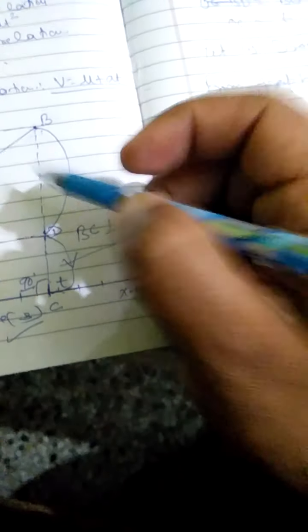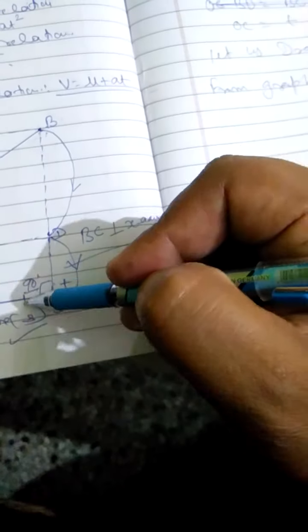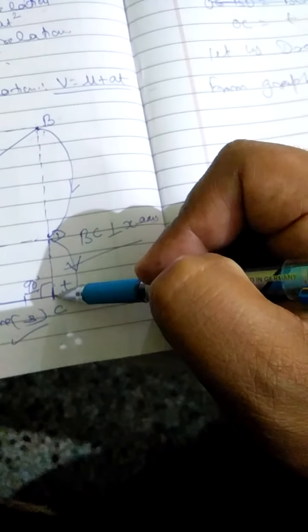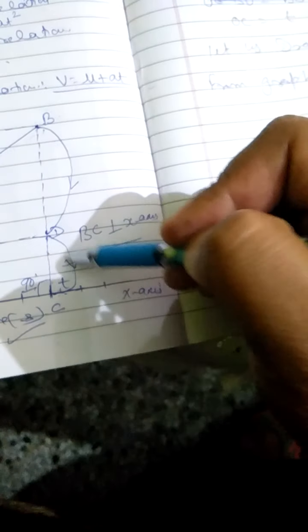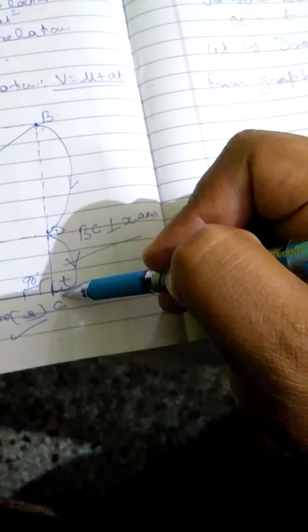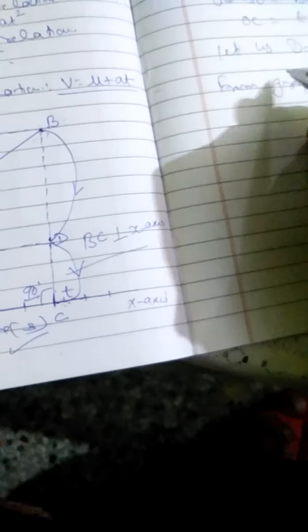Okay beta, you understand? This complete BC, it is the sum of two terms BD plus CD. Okay beta, so BC is equal to BD plus DC.